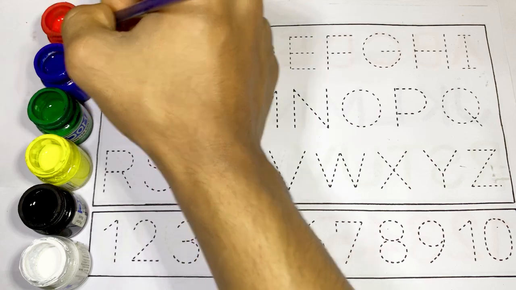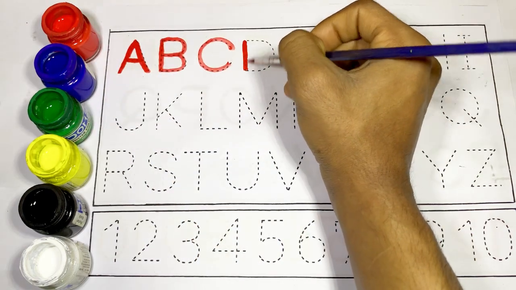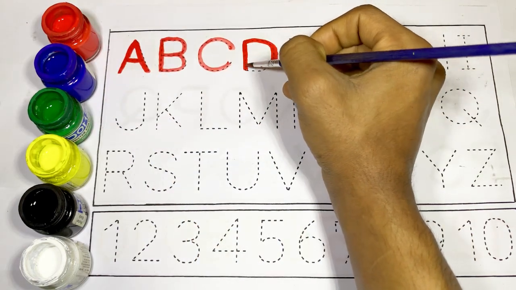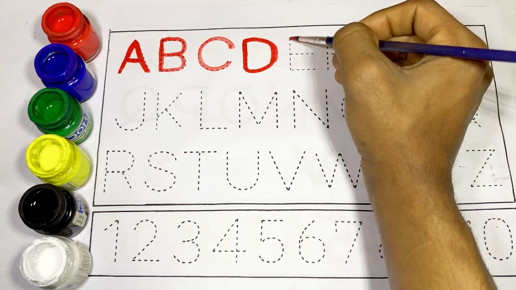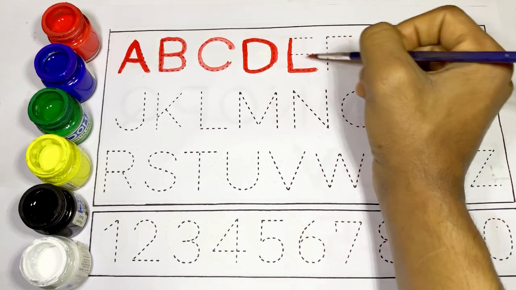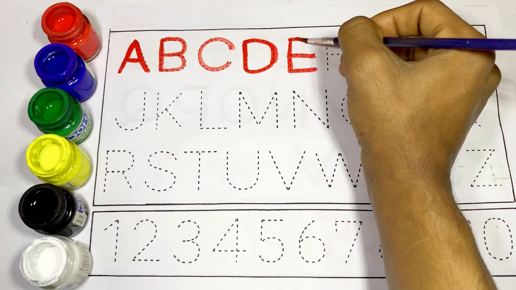Kids, again use red color and draw D. D for dog, D for doll. E. E for egg, E for elephant.